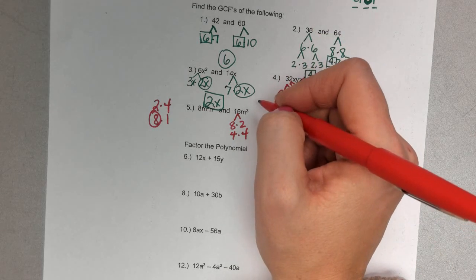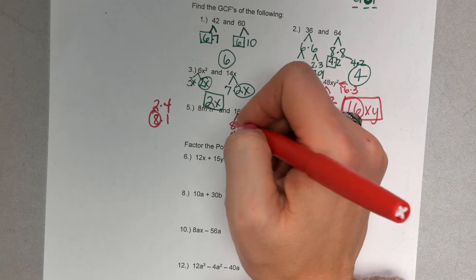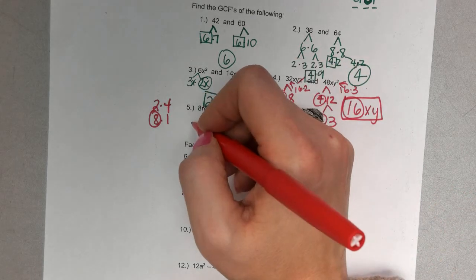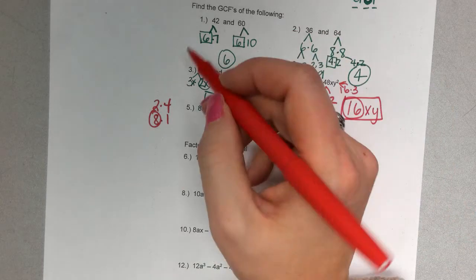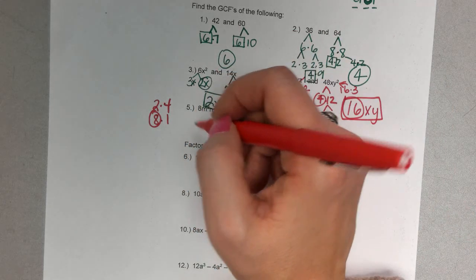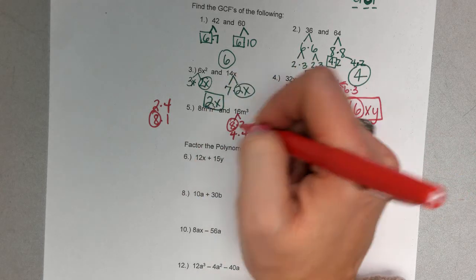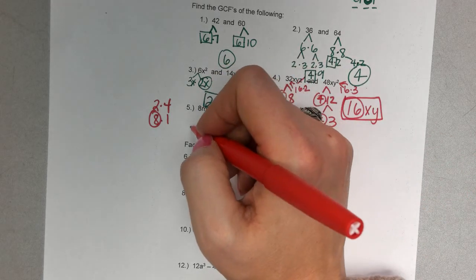I think that's about it. So we could have 8 and an 8. Those are our greatest common factors. That's how I prefer to do it than just picking any number. I want to try to figure out all of the factors of that number and then pick the greatest one that they have in common. So 8 is going to be the one they have in common.